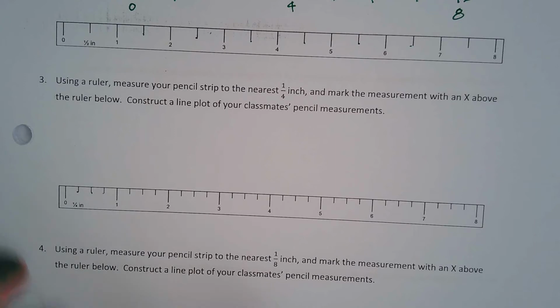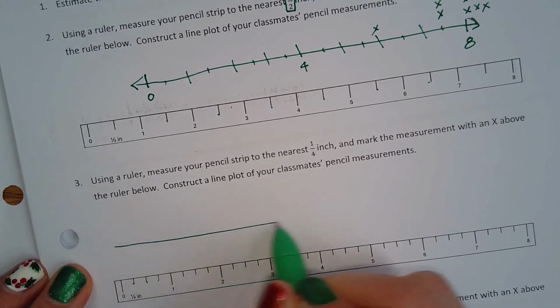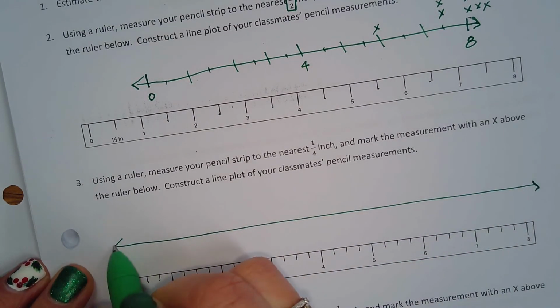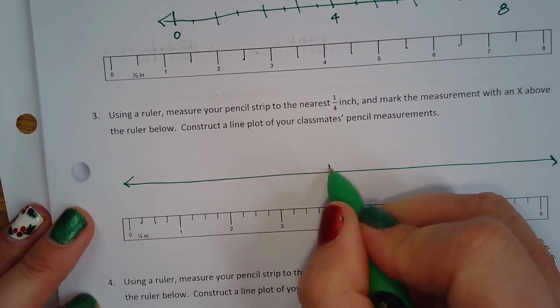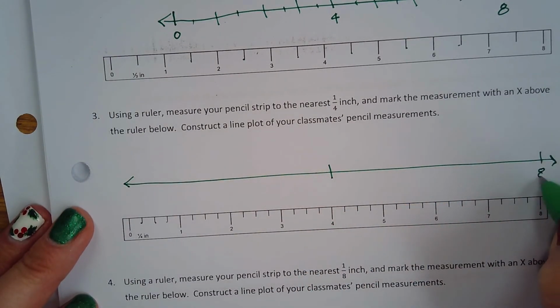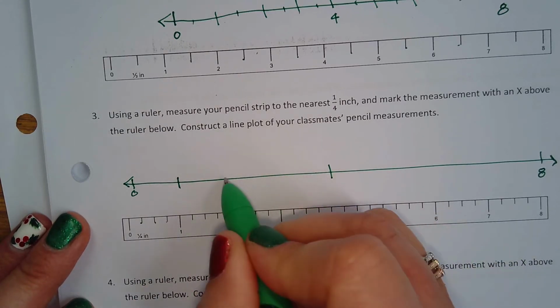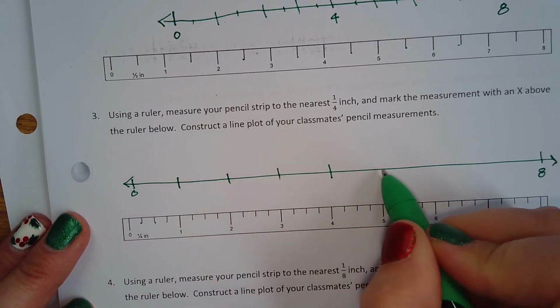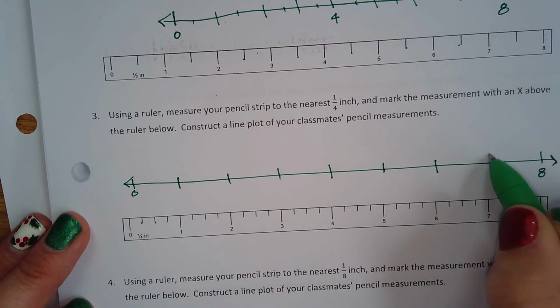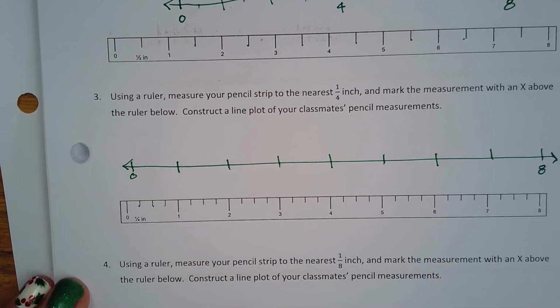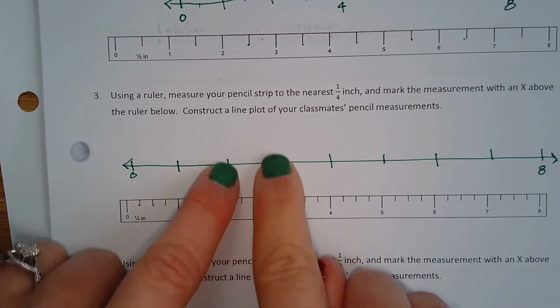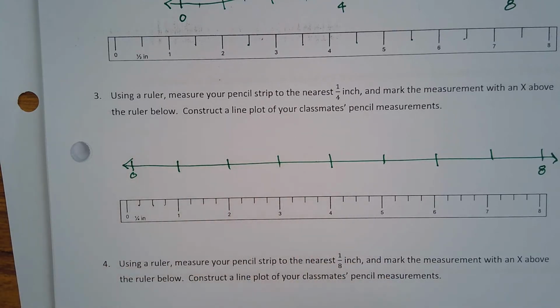All right, so now we're going to draw a line plot, and I'll take up all the space. Here's 4, here's 8, here's 0, and now here's 1, 2, 3, here's 5, 6, 7. So I guess we could just make this into a line plot if we really wanted to, but I'm actually drawing it out.